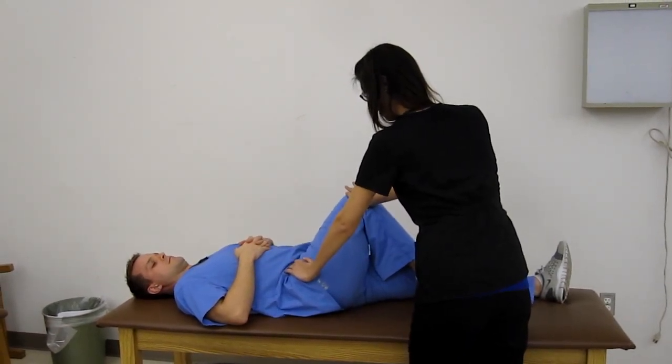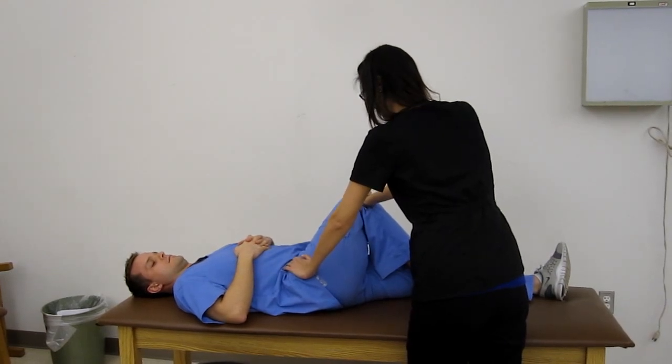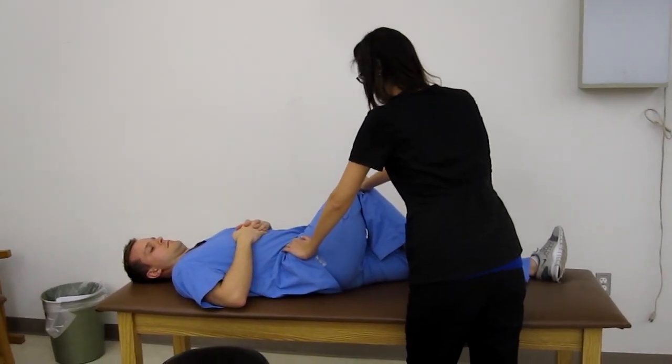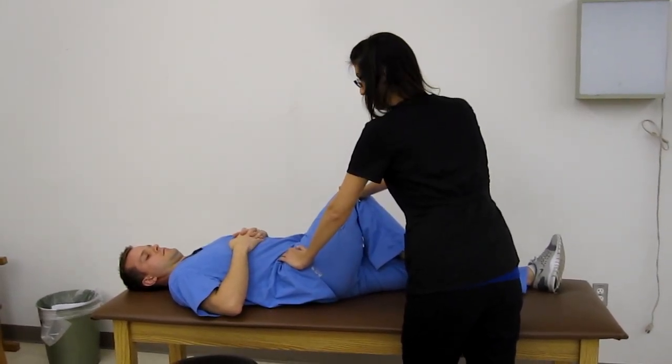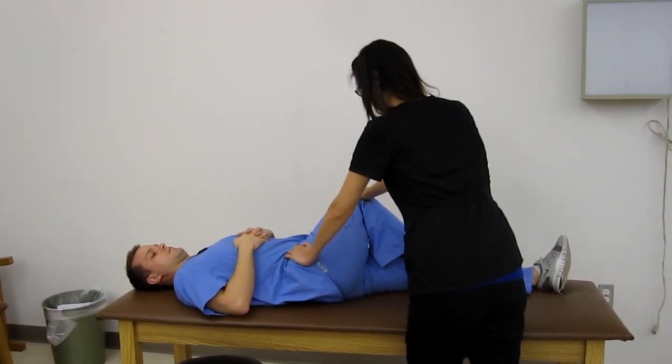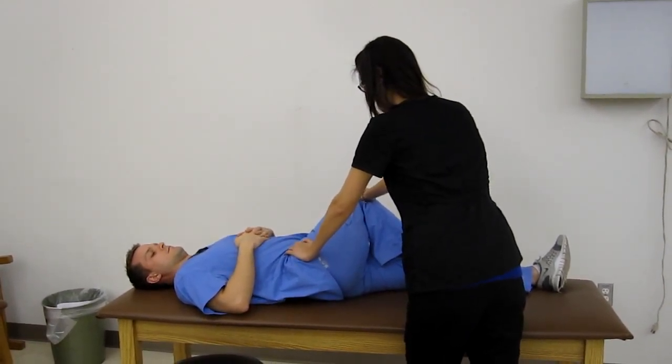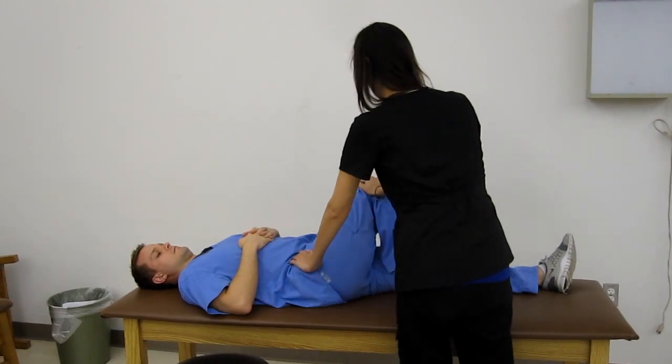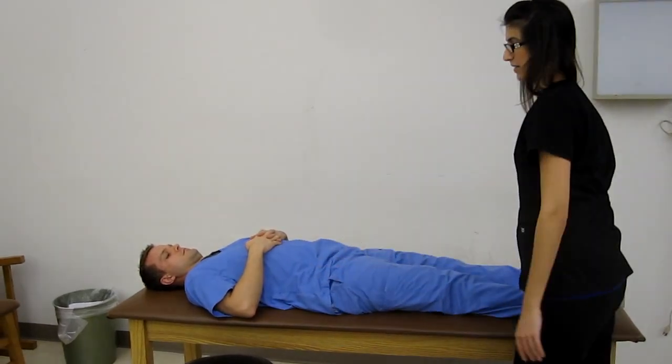Same thing, isometric contractions out, have him relax after 3 to 5 seconds, push in towards the barrier, have him push towards me again. And relax, one more time, 3 to 5 seconds, and relax. Pick up the slack one more time and bring his leg down passively.